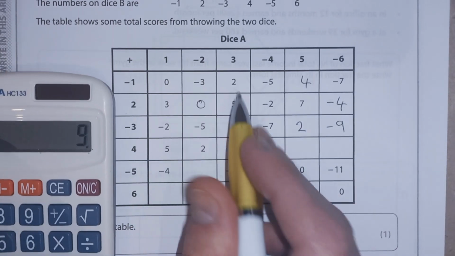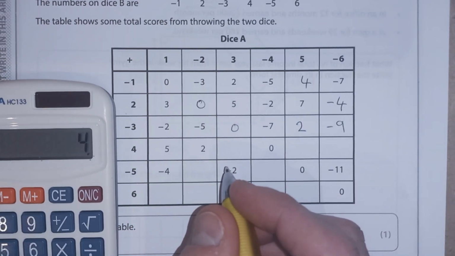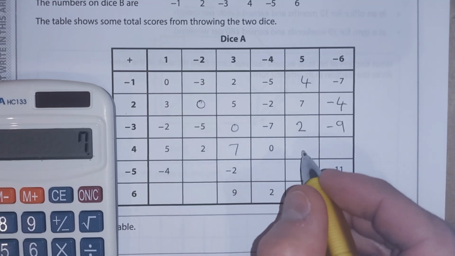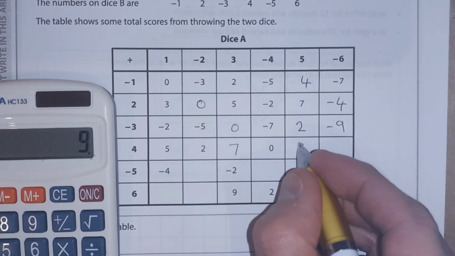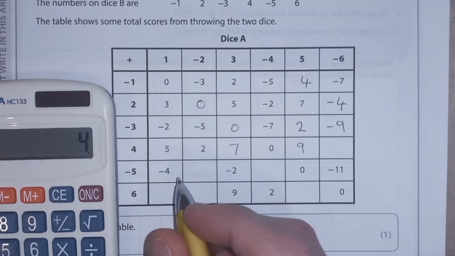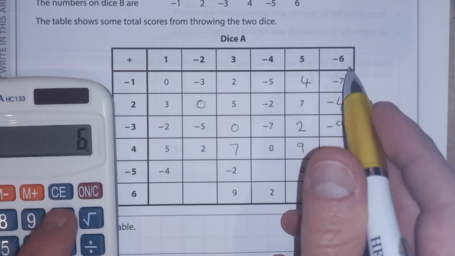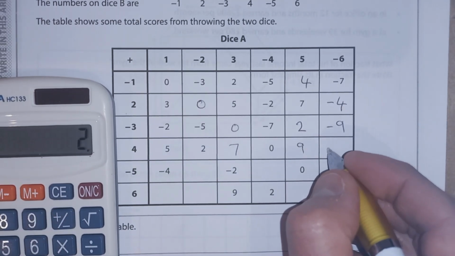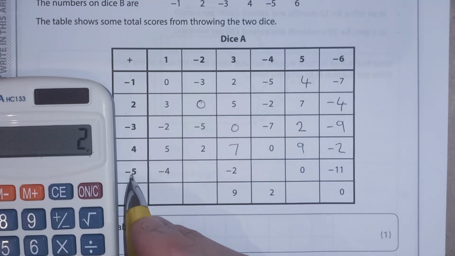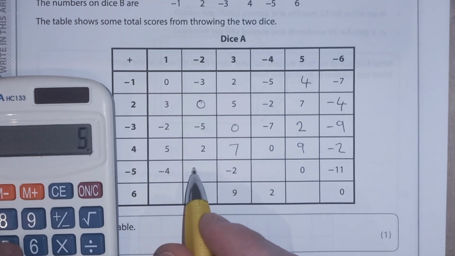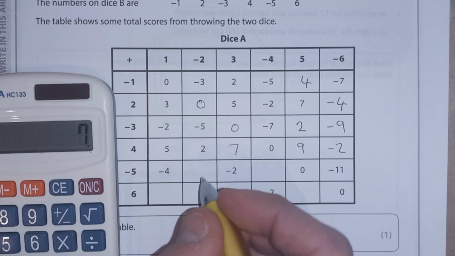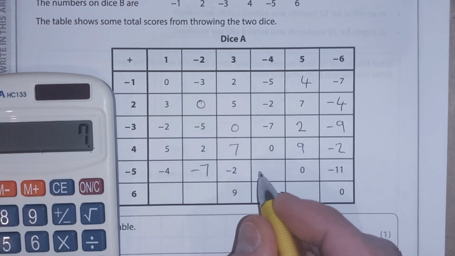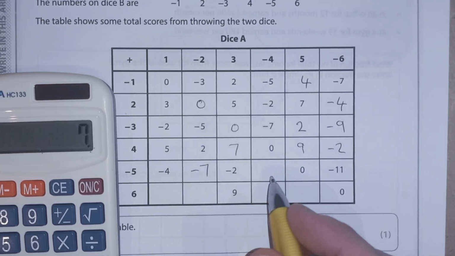We've got 4 plus 3, that should be a nice straightforward one, gives us 7. 4 plus 5, 9. 4 plus 6 minus, gives us minus 2. We've got minus 5 here. And we're adding minus 2 to give minus 7. Minus 5 and minus 4.